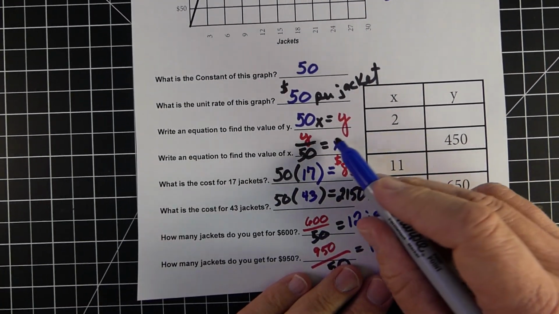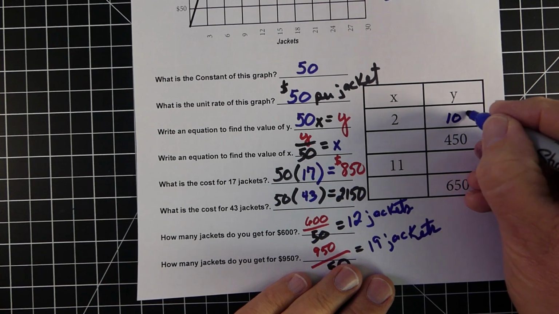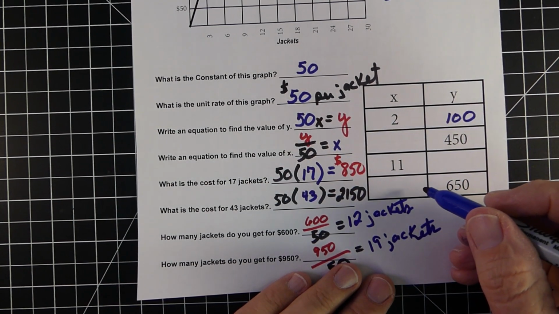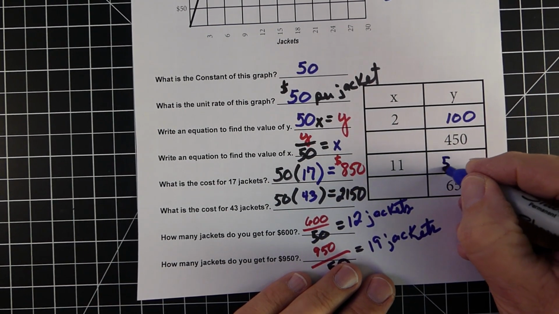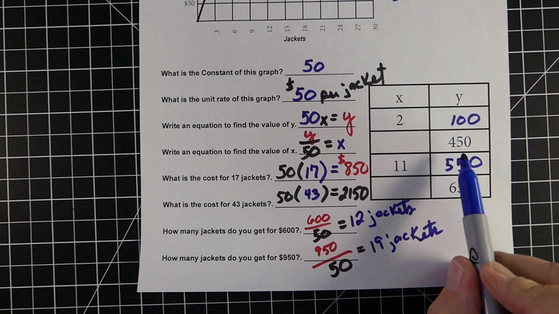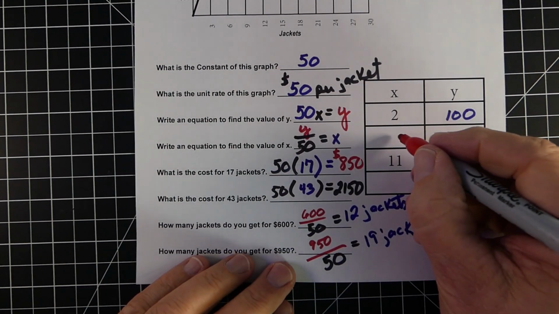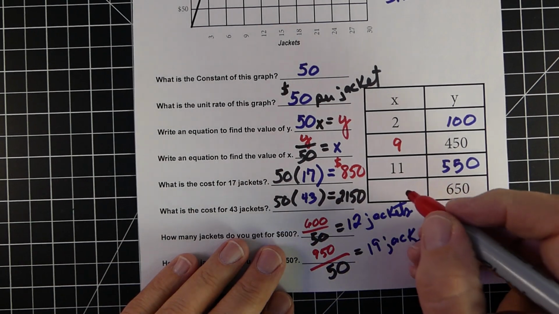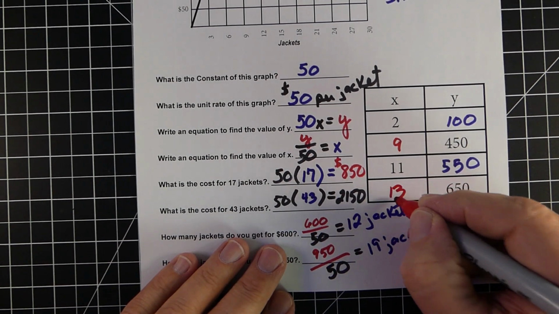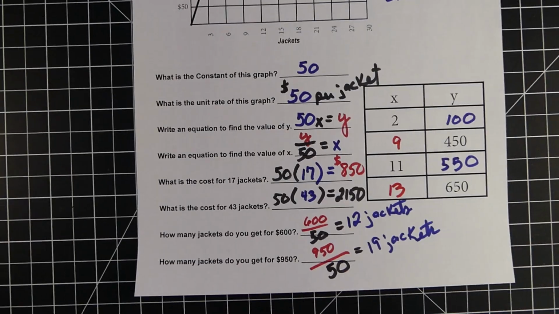And so now we can go over here to our table. And as we did before, whatever our x is, we're just going to multiply by 50. So 2 times 50 is 100. And 11 times 50 would be 550. And then on the next one, finding x, we're just using the equation y divided by 50. So 450 divided by 50 is 9. And 650 divided by 50 was 13.